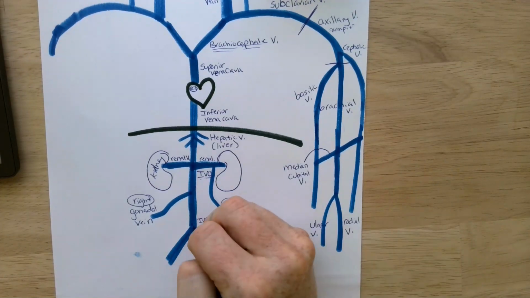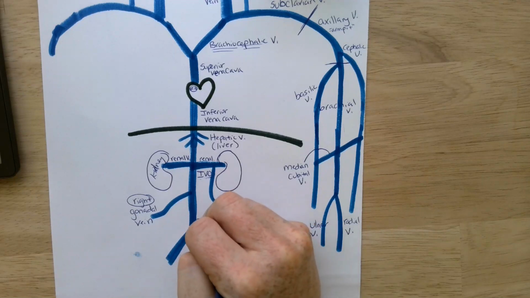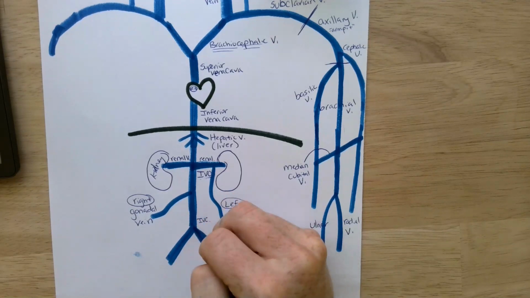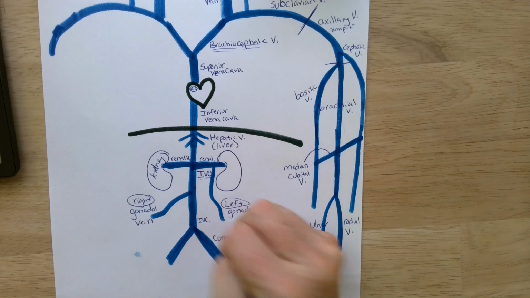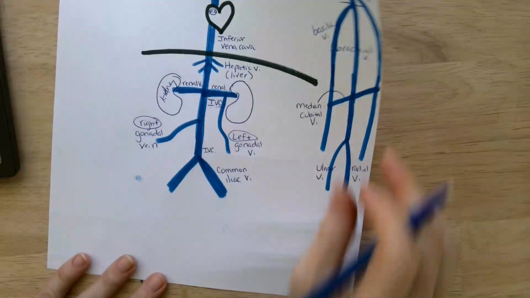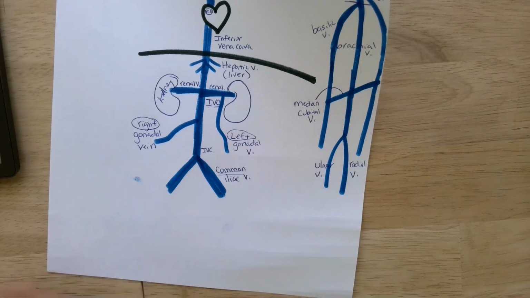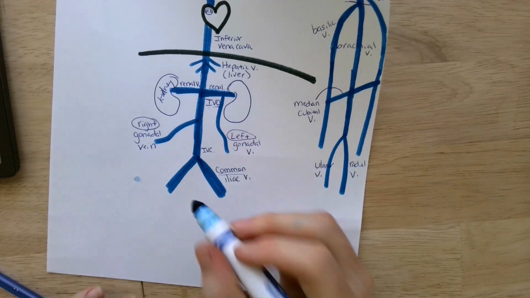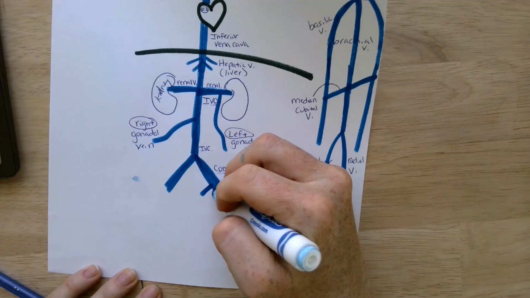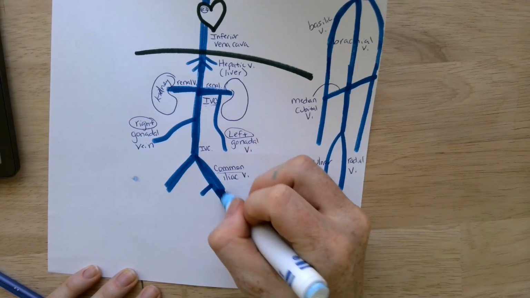It'll split off into the two common iliac veins. Okay, so two of them, one on each side. And whenever you see common, common means that it's going to split again. So we have one going in, and then it'll continue on.